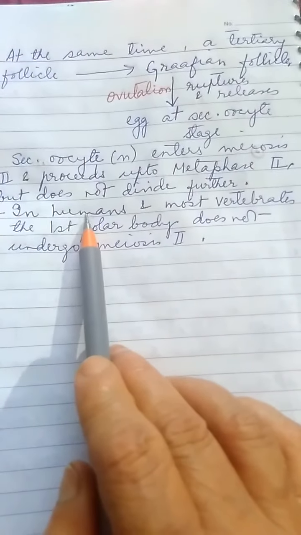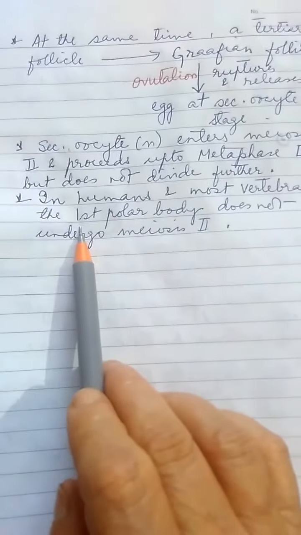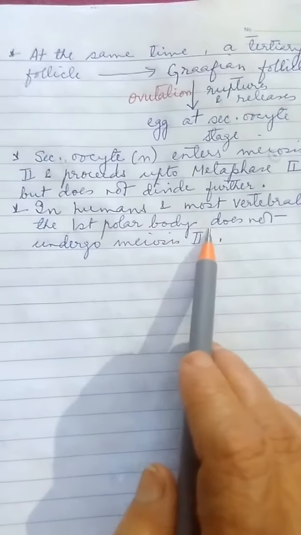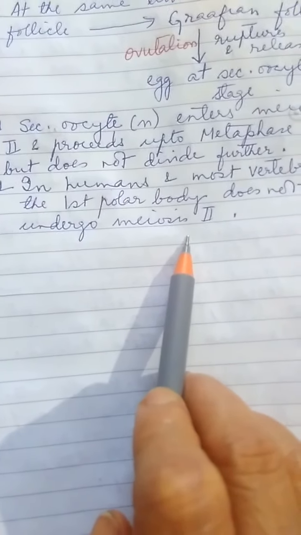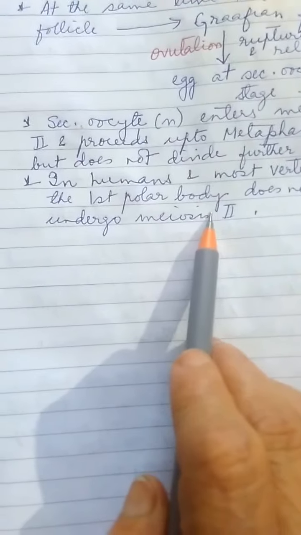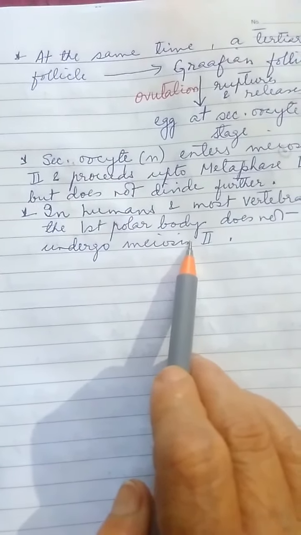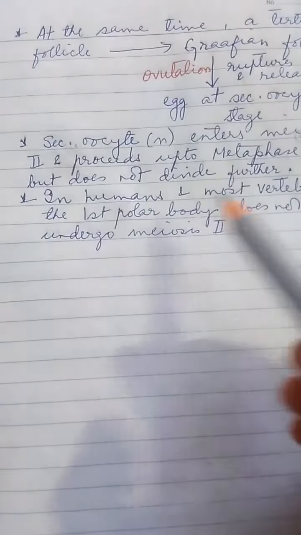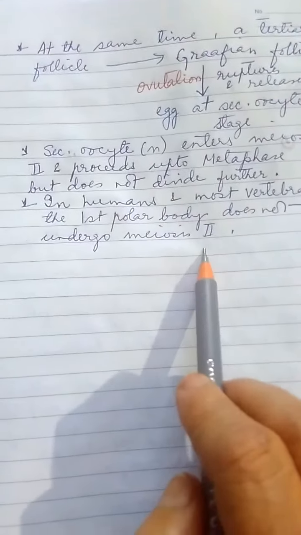In humans and most vertebrates, the first polar body does not undergo meiosis 2. Likewise, the second polar body produced after meiosis 2 does not undergo it either. So we can say that polar body is of no use, right? These polar bodies degenerate at the end of the division, right?